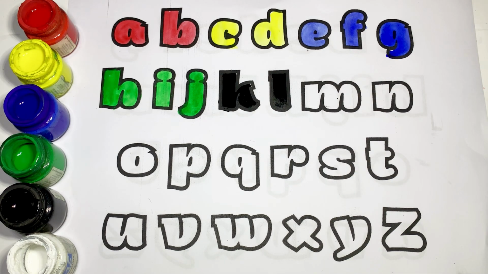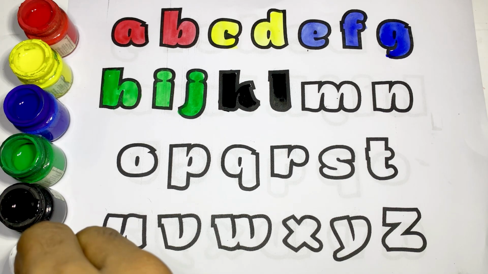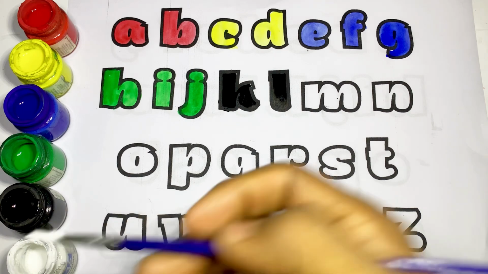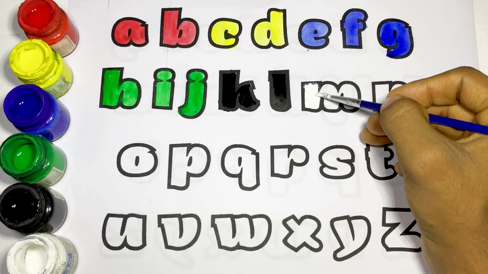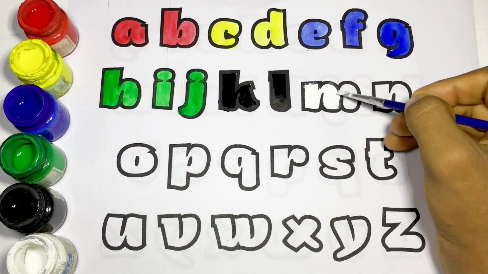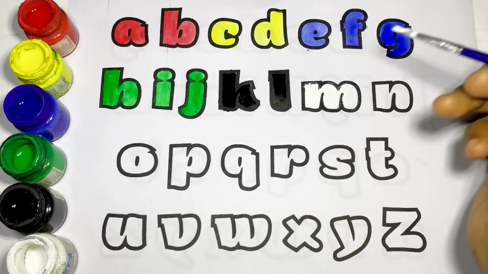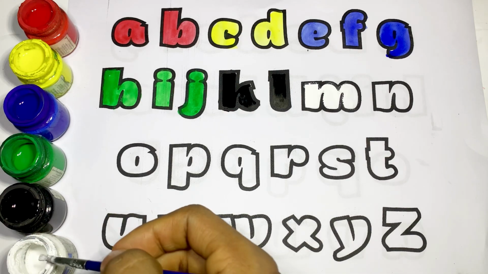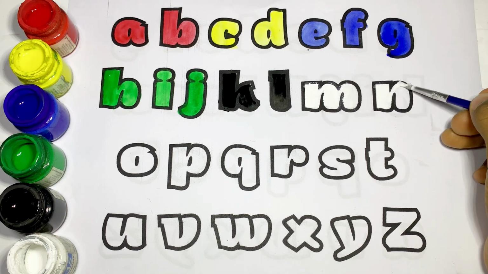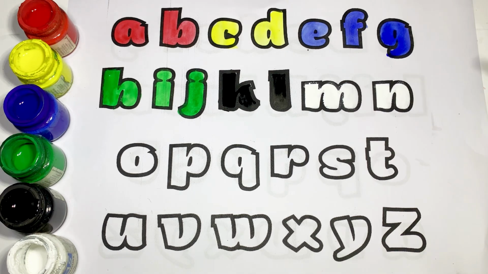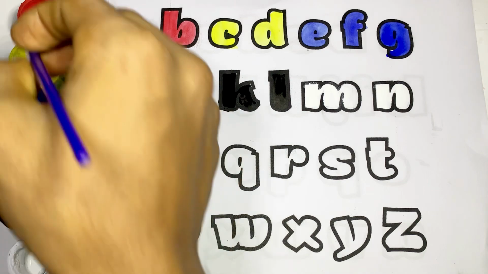Kids, now draw M. M for moon. M for mango. And use white color. Kids, again use white color and draw N. N for nose. N for nest. The alphabets of N. Kids, now draw O. O for orange. O for octopus.